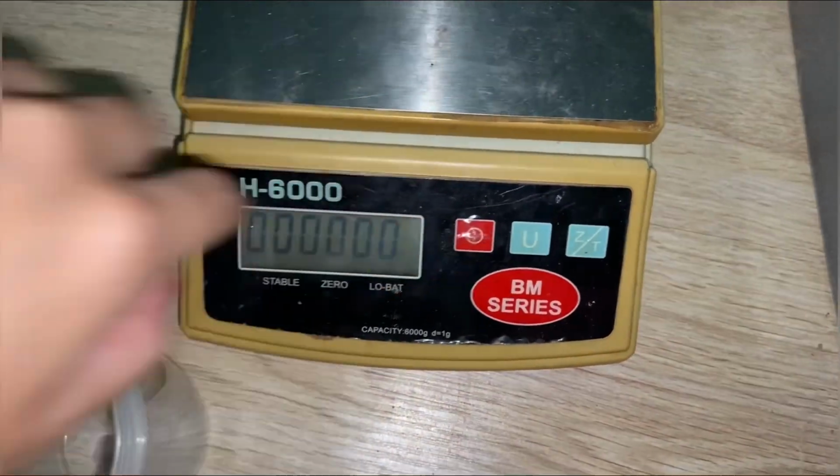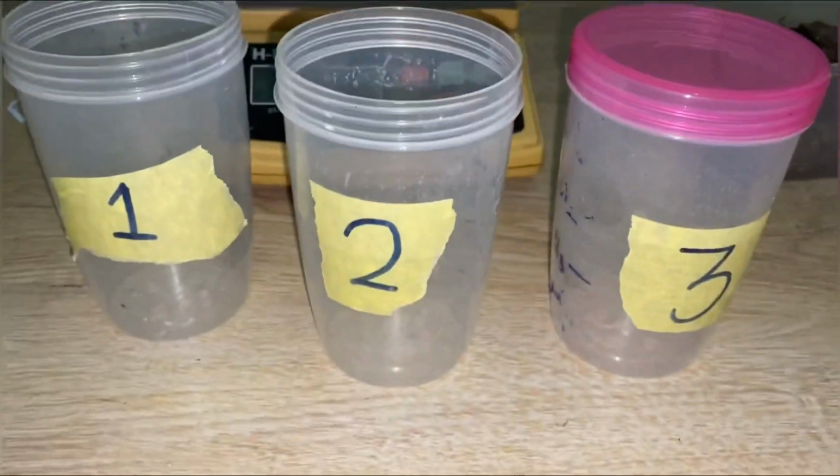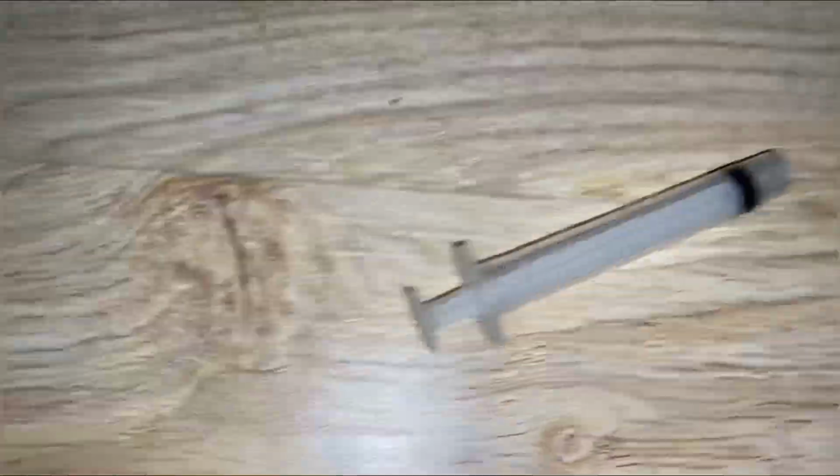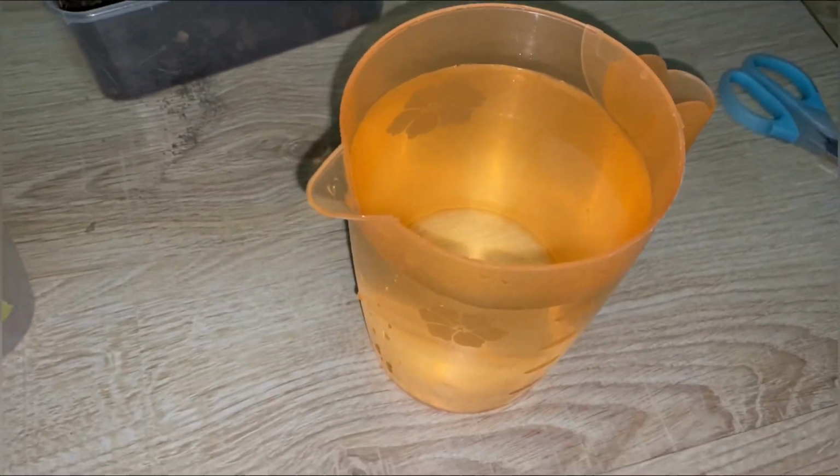Soil, weighing balance, bottles, syringe, spatula, and water.